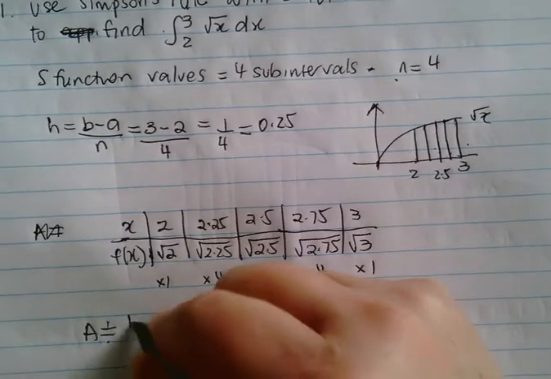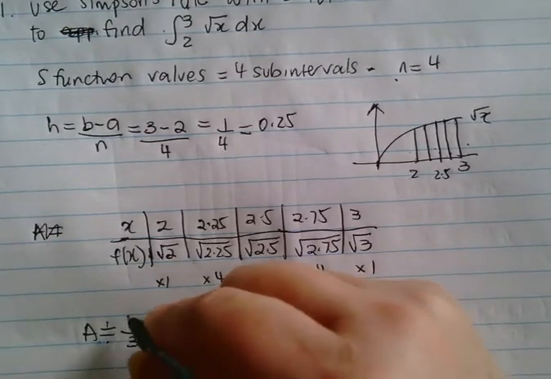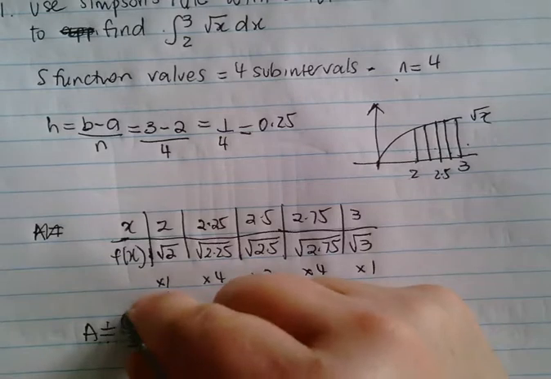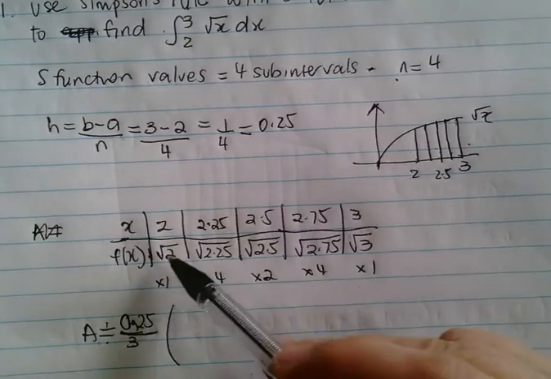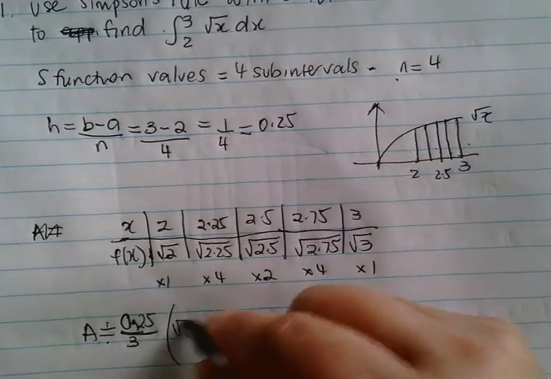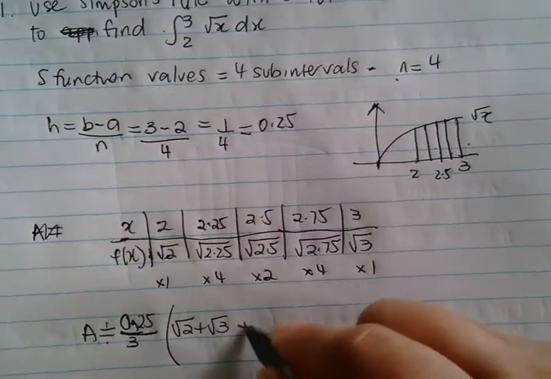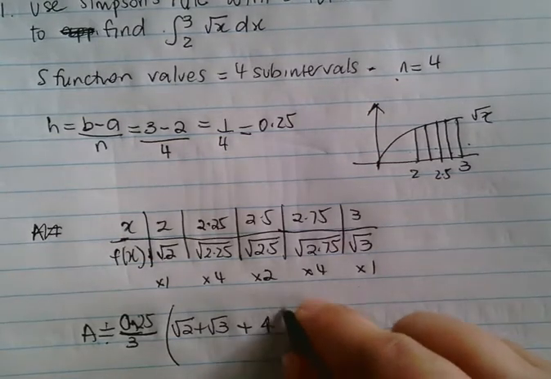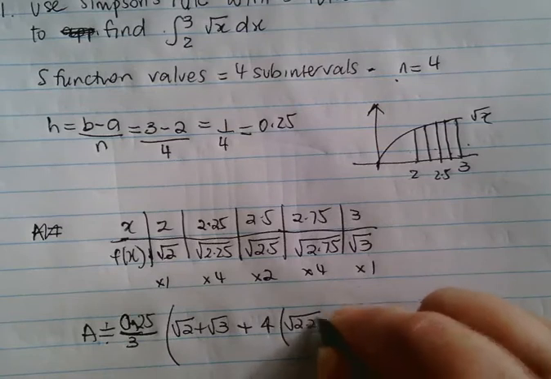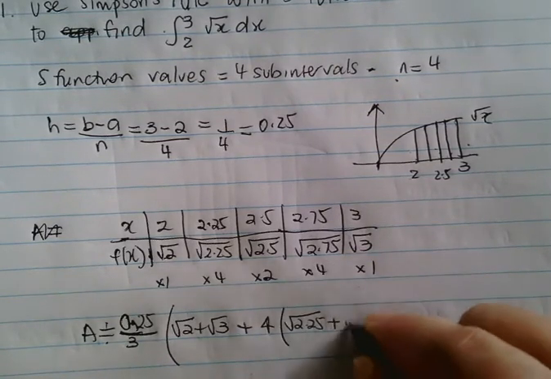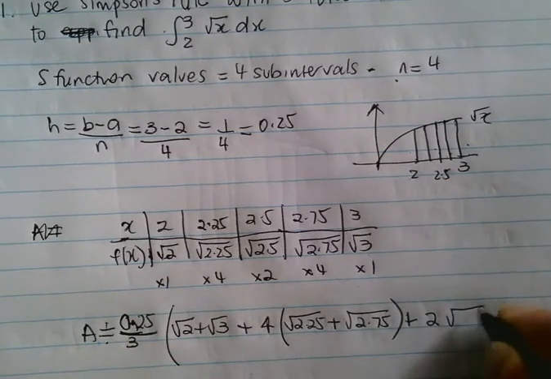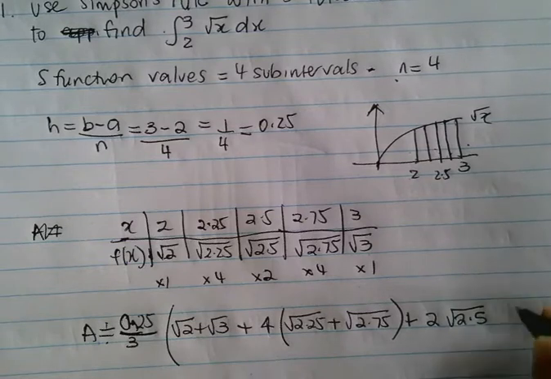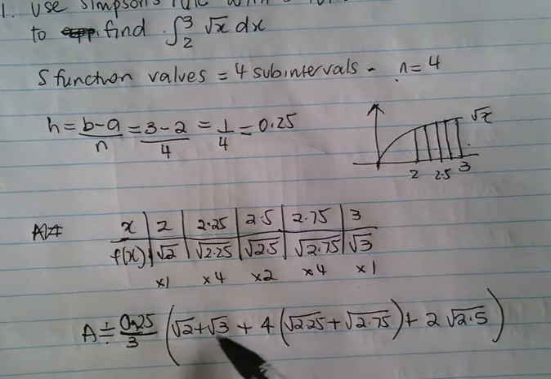Area is approximately equal to h on 3, and then the multiplier pattern, but my h is 0.25 over 3. And then I just do this one plus this one, root 2 plus root 3, plus 4 times root 2.25 plus root 2.75, plus 2 times root 2.5. That's it. Be careful with the brackets. So you need a bracket here, add these ones individually.